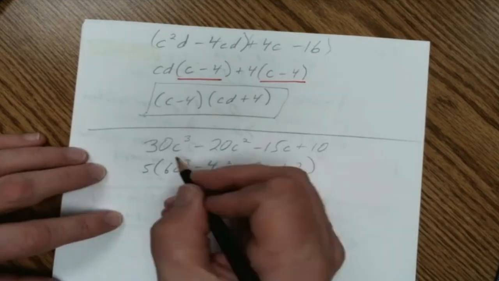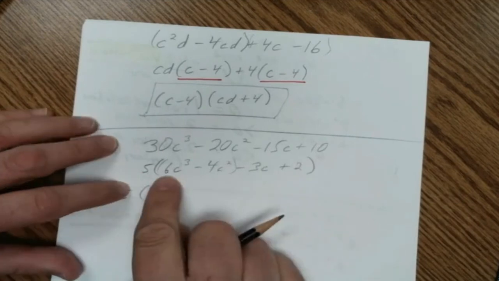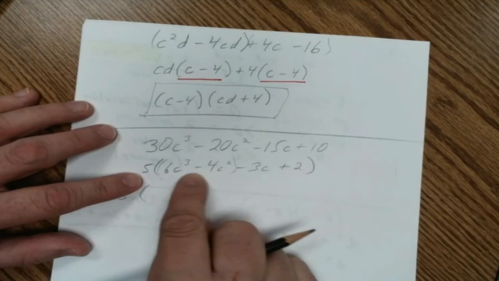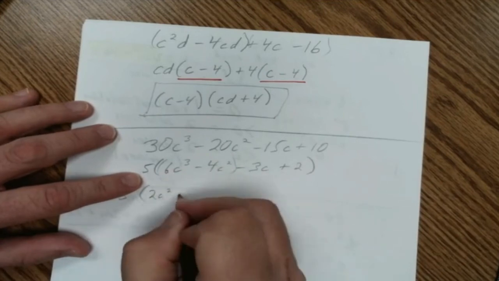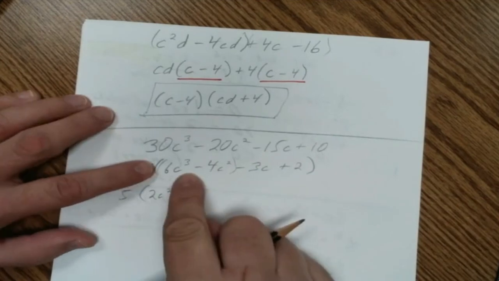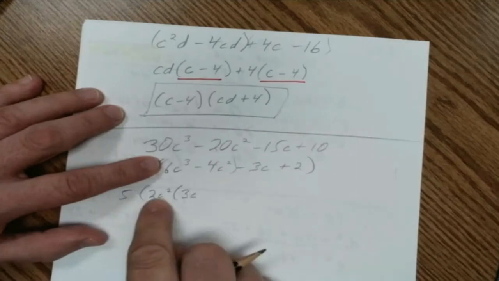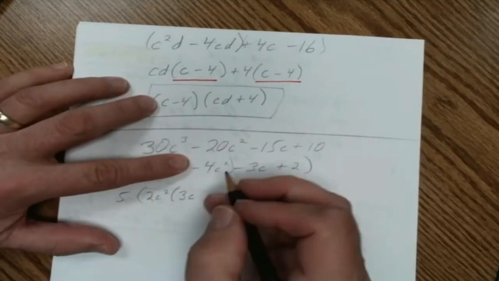If we group these first two, I've still got the 5. What can I pull out of 6C to the third minus 4C squared? Well, they both have a 2, and they both have a c squared. And what's that leave? 6c to the third divided by 2c squared is 3c. And negative 4c squared divided by 2c squared is just negative 2.